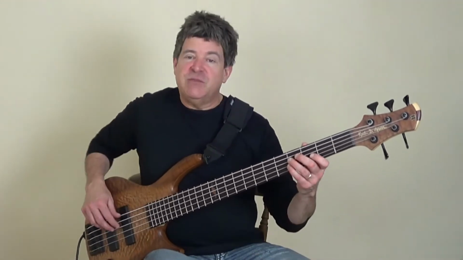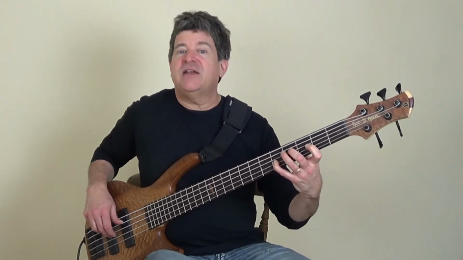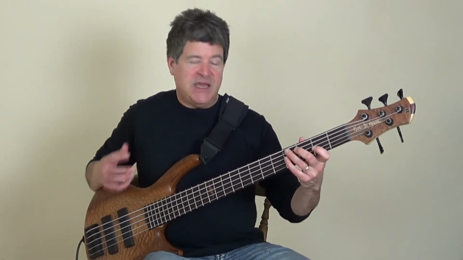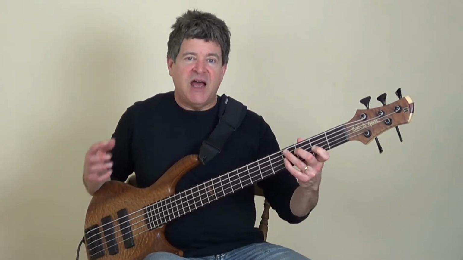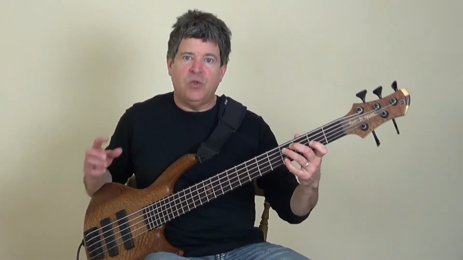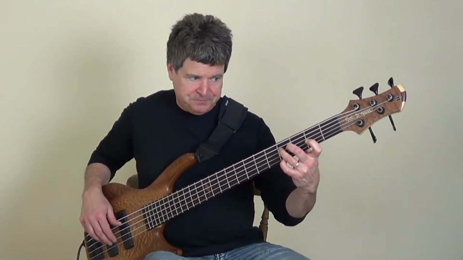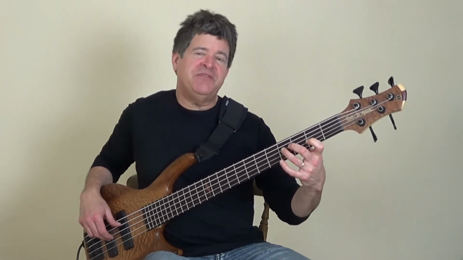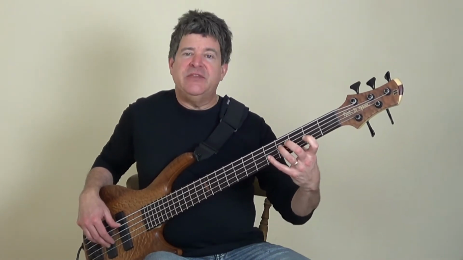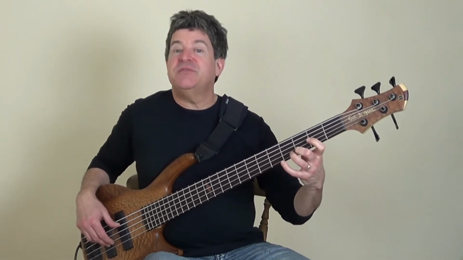The formula for the diminished 7th chord is going to be 1, flat 3, flat 5, and double flat 7, and the characteristic sound that's created by the diminished chord is created by equal intervals of minor thirds. So if you look, there's a minor third between the D flat and the E, there's a minor third between the E and the G, and then there's a minor third between the G and the B flat.